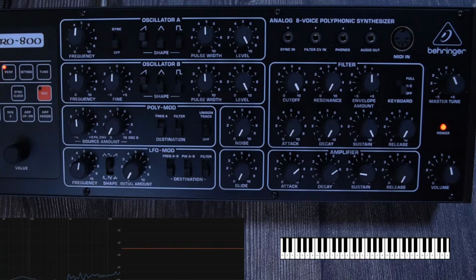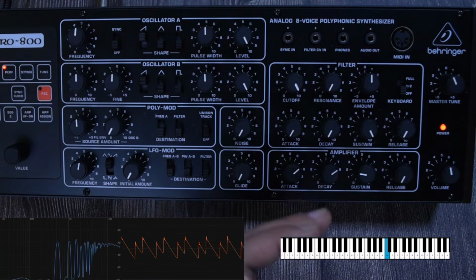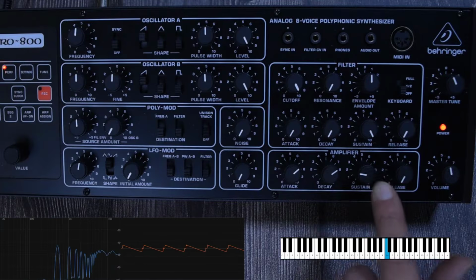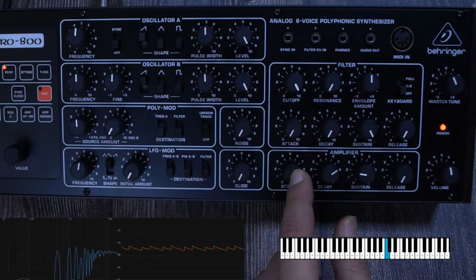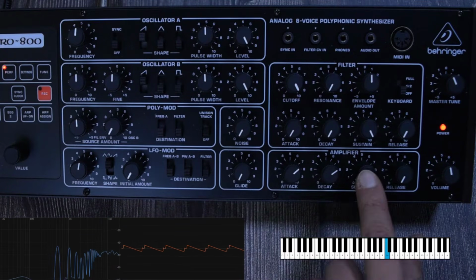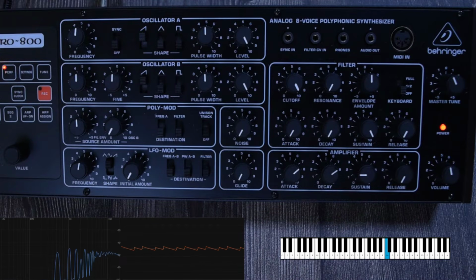And I'm going to do it again. Attack. Going to go up. Full amplitude. Then down to the decay. And at some point, it's going to be stuck on the sustain. Right? So that's what the sustain does. This is why this is not a time-based knob. The others decide how slowly it goes up, how slowly it goes down, or how fast. And this is going to stop at some point.